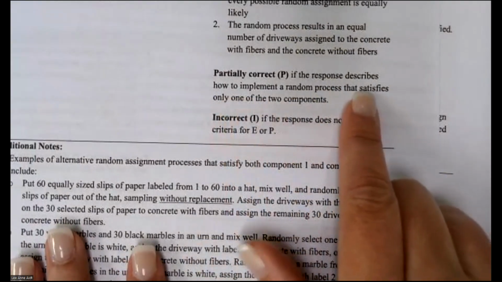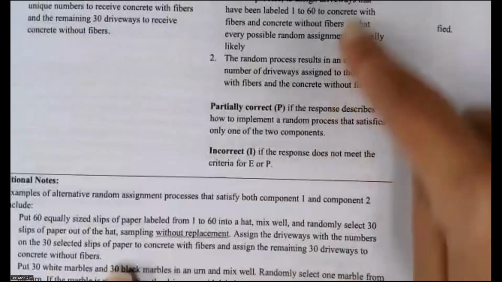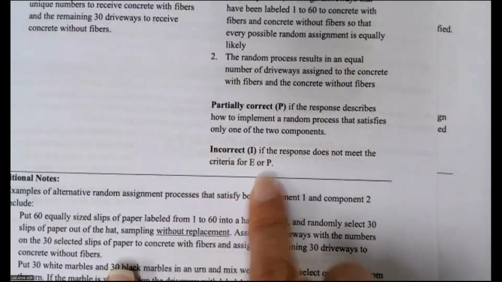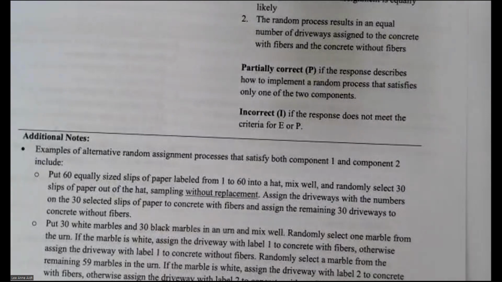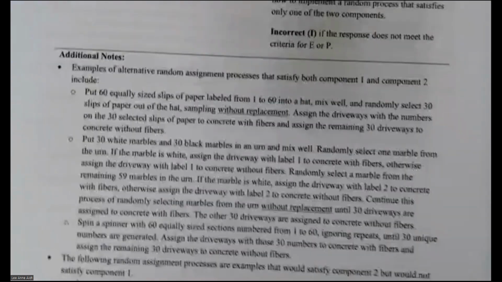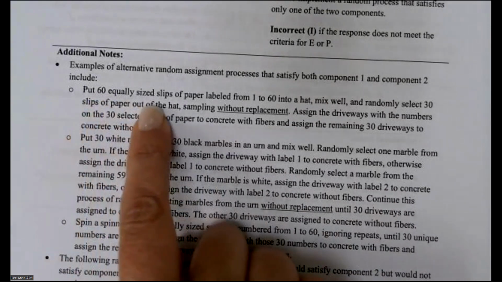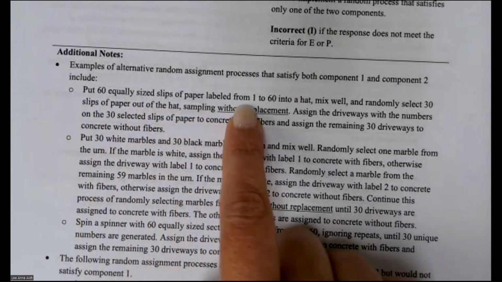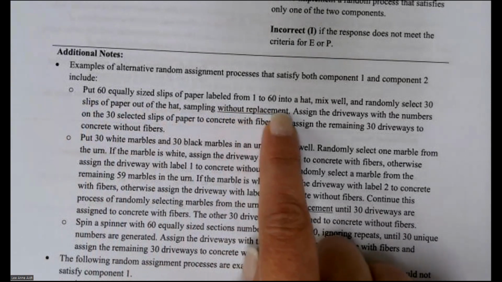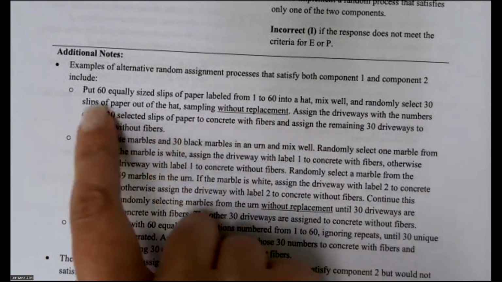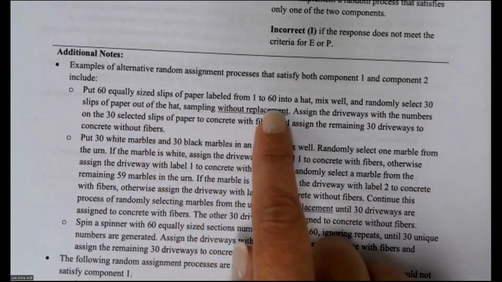Okay. Partial credit if you describe how to implement a random process that satisfies only one of the 2 components. Incorrect if you do not have an E or a P. So notice here they said one of the options, put 60 equally sized slips of paper, okay, this is College Board, numbered 1 to 60 in a hat, mix well and randomly select 30 slips of paper without replacement.